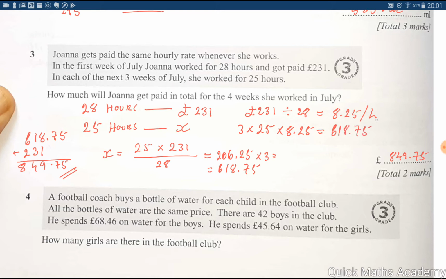618.75. Again, to know the total, I just have to add to this number the 231 that she earned in the first week. And again we have 849.75. It doesn't matter how you do it as long as you reach the right result. So this is the right result.